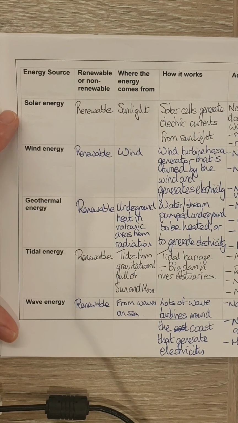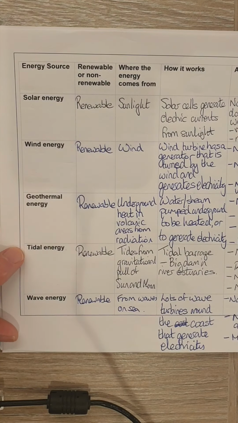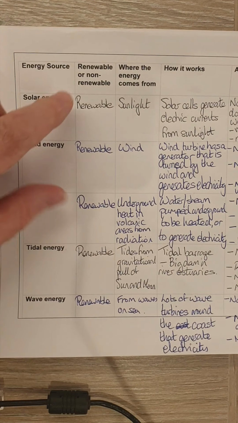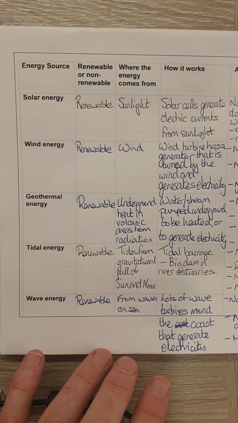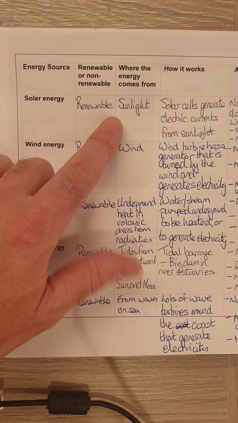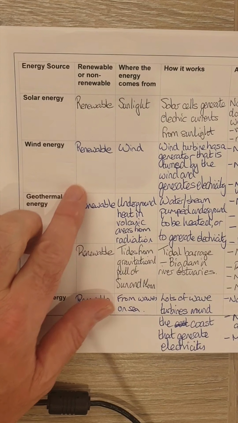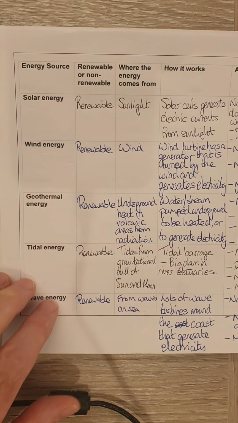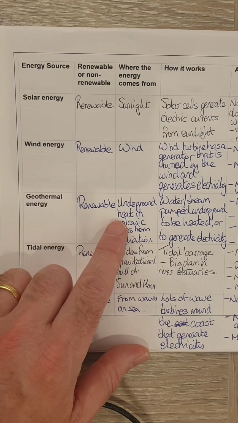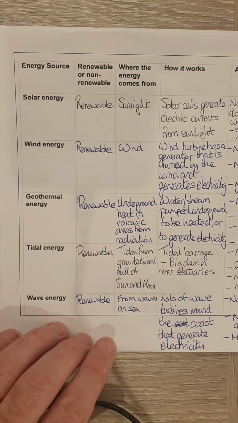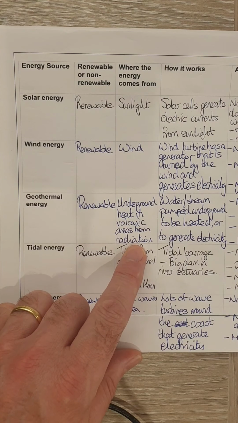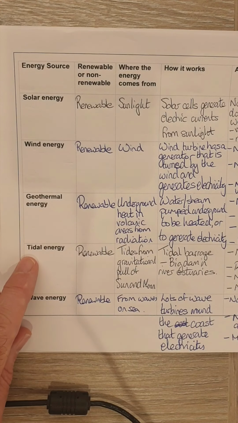So for the first page, where we have solar, wind, geothermal, tidal and wave energy, these are all forms of renewable energy, although where the energy comes from is different in each case. So for solar energy, it comes from sunlight. Wind energy comes from wind. Geothermal comes from underground heat, and that's in volcanic areas, and it's coming from radioactive material underground, mostly.